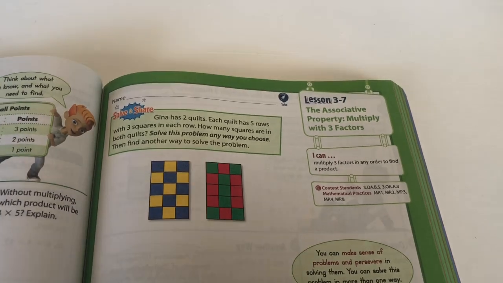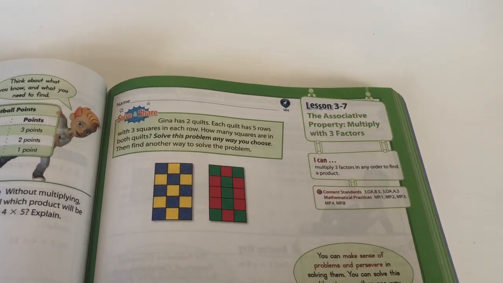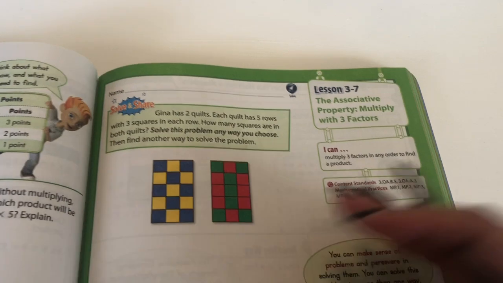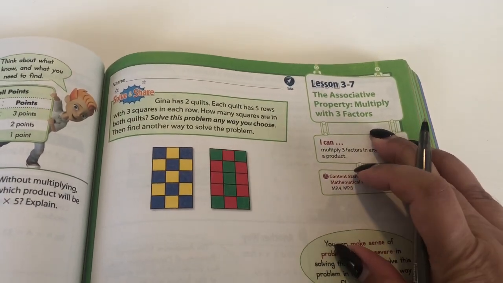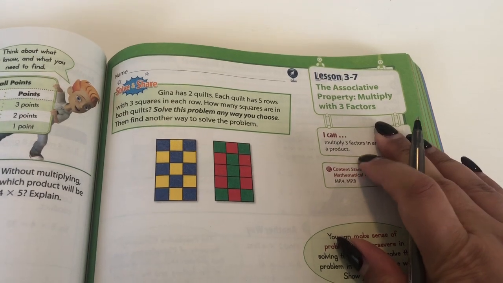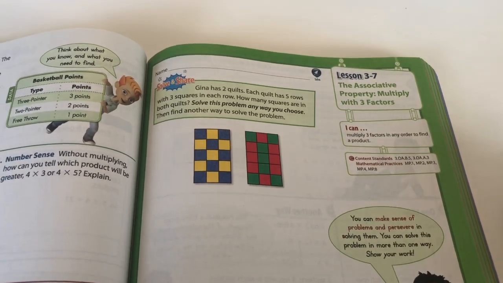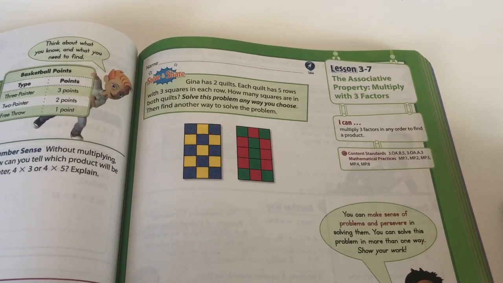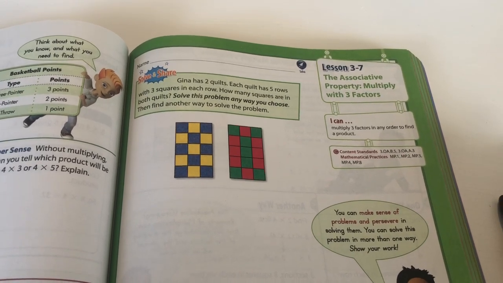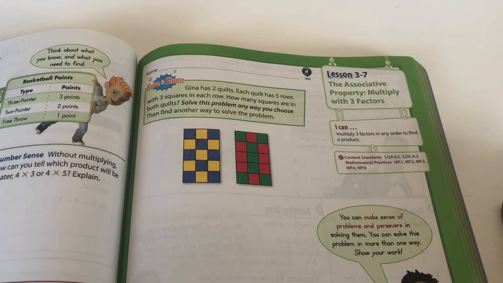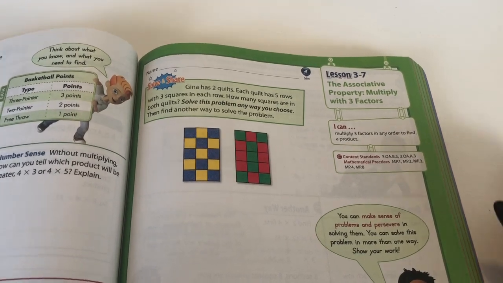Sorry about that, my finger got in the way. All right, so on page 145, we're gonna look at the associative property of multiplication with 3 factors. If you remember in the beginning of the year, you did a little bit of this with Mr. Green out in the hallway. And then we never really came back to it, so we're gonna look at that today.